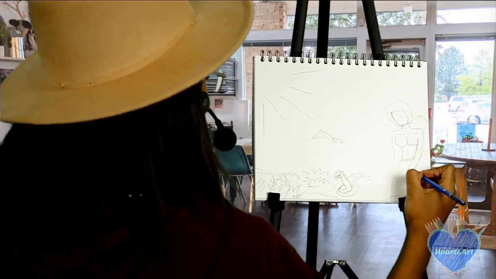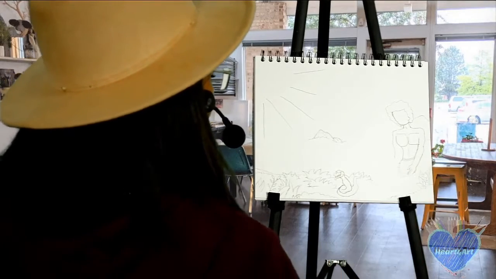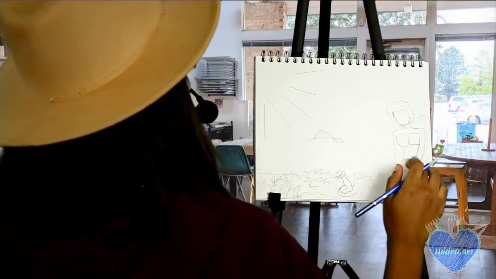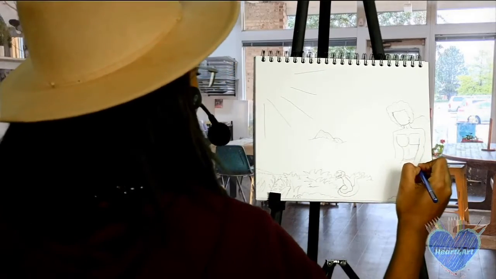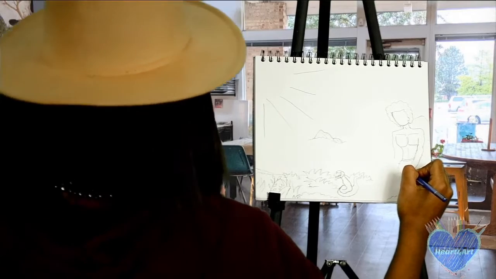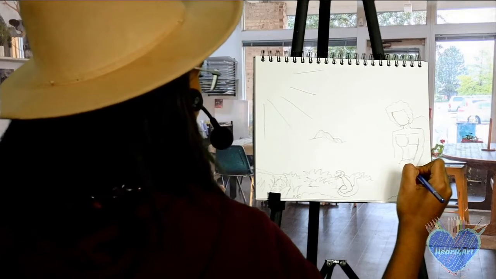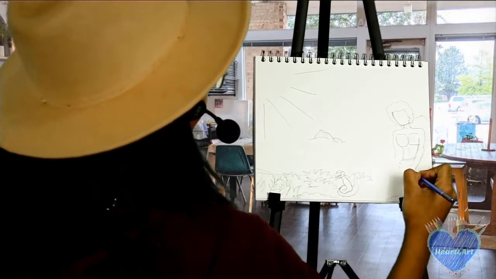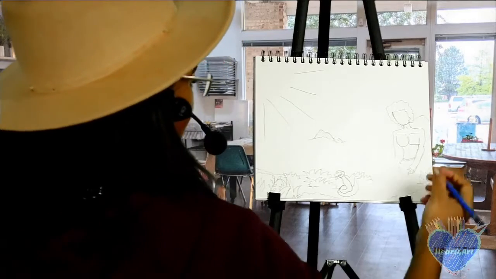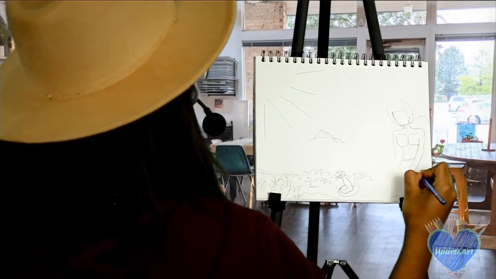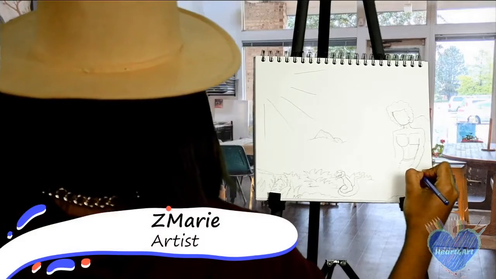1, 2, 3. I'm going to bring his hands together a little more. Or 5. Okay? Trying to make sure I give him 5 fingers. Okay? So I'm going to go ahead and finish drawing the clothing around.